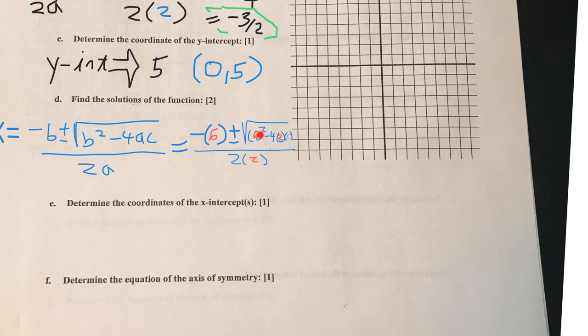Well, if there's no solutions, because there's an imaginary number right here, well, there's no x-intercepts, because what are solutions? Solutions are the x-coordinates of the x-intercepts. If there's no solutions, then there's no x-coordinates of the x-intercepts, and therefore there are no x-intercepts. So I believe the teacher should be happy with you just saying there are none.